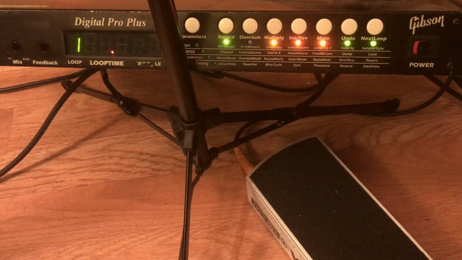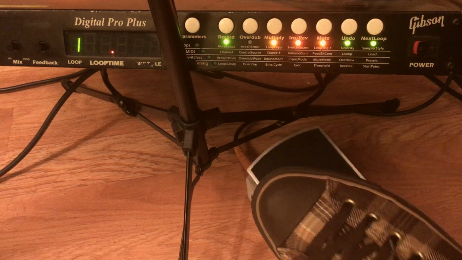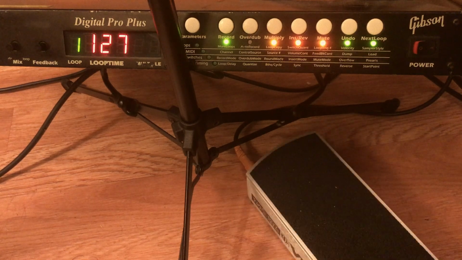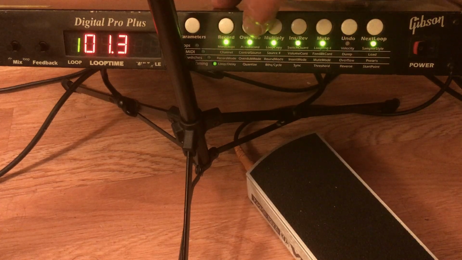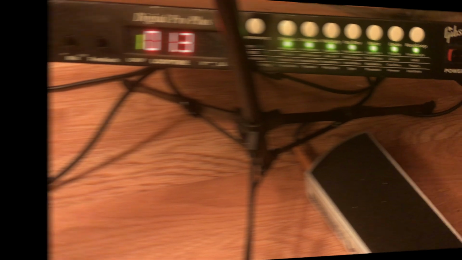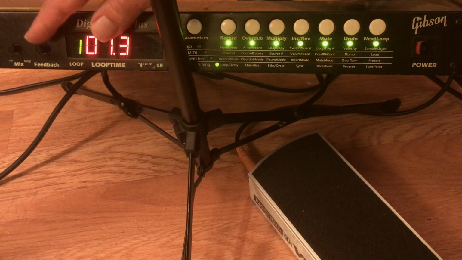So that's expert mode, one of the interface modes on the Echoplex Digital Pro. It basically gives you different control of feedback when you're overdubbing as opposed to when you're not overdubbing. If you have a pedal plugged into the rear panel feedback jack, then the pedal controls feedback when you're not overdubbing, and the front panel knob controls feedback when you are overdubbing. Like so.